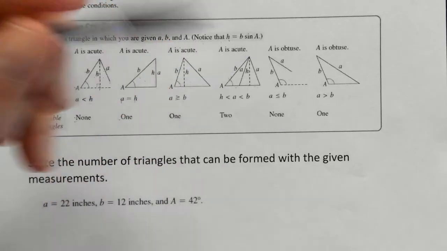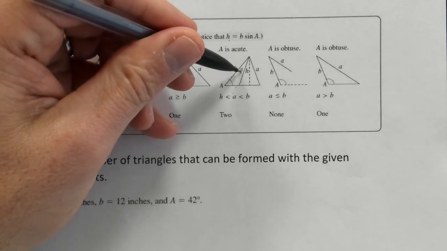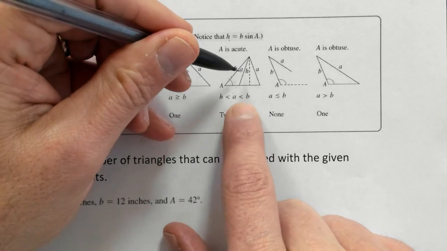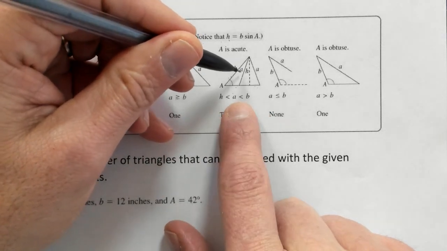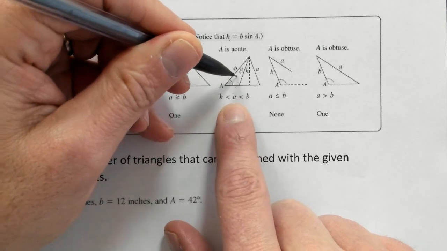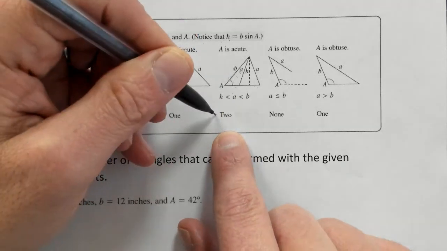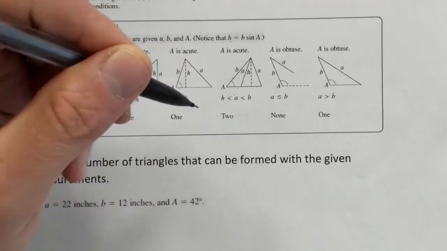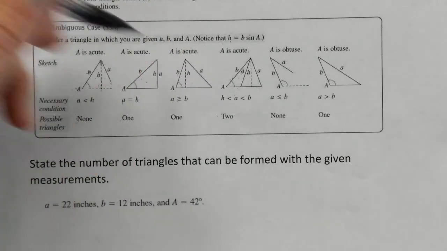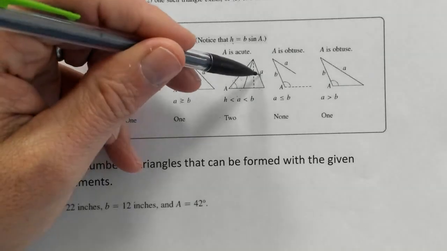However, this is the case that we need to be made aware of. Here, the value of a is between h and b. In other words, it's longer than h, but it's less than b. If that's the case, then there are two triangles that can be formed with the given two side values and angle value. In other words, remember, they're going to be giving you angle A, side a, and side b.